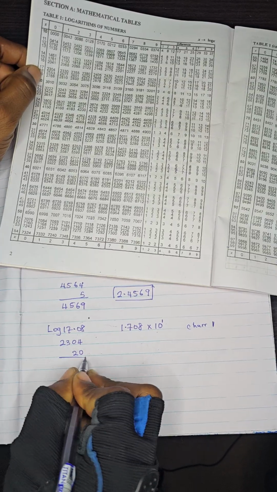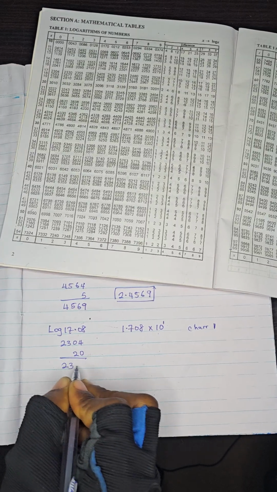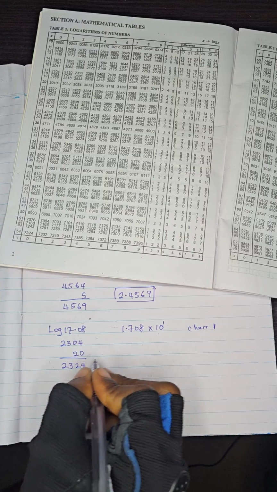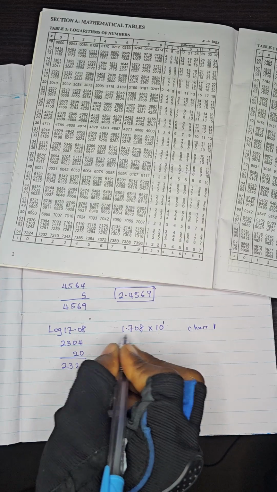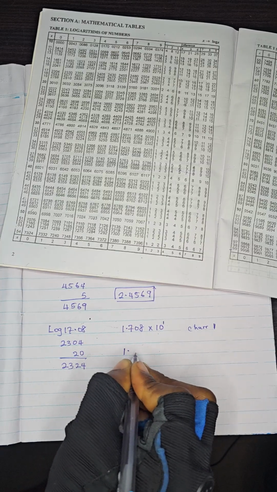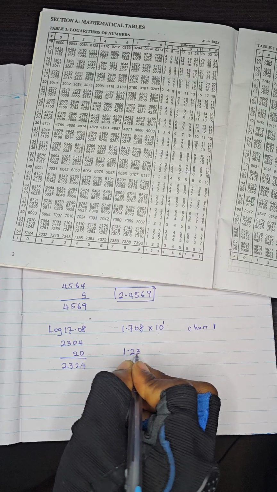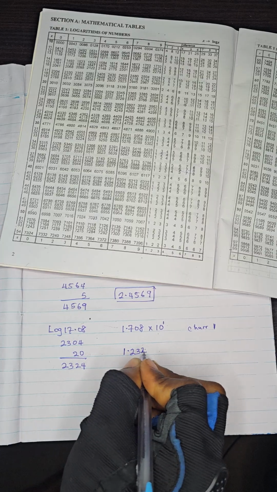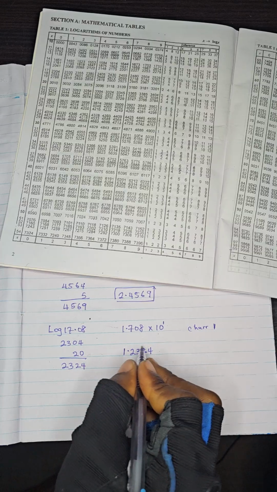Now add 20 to it, I have 2324. So my logarithm will now be the characteristic dot the mantissa.